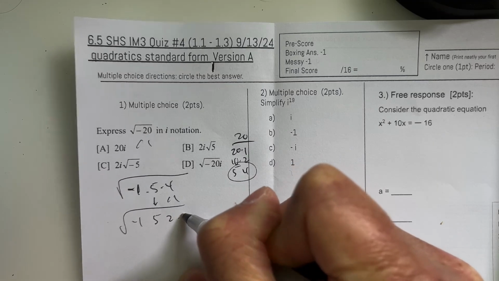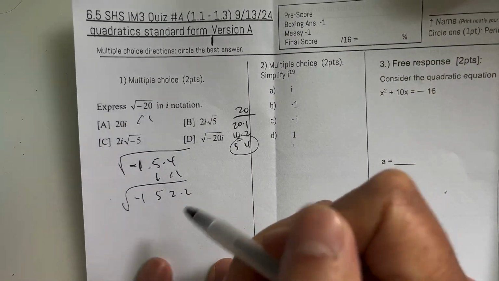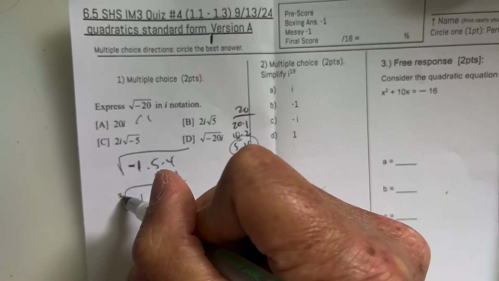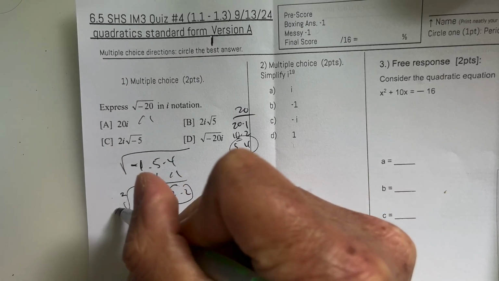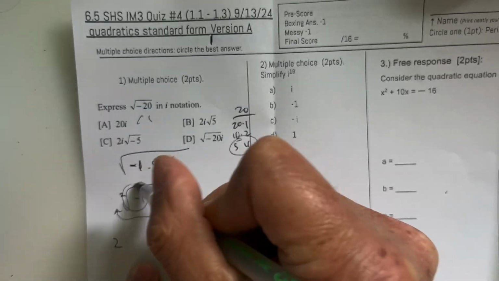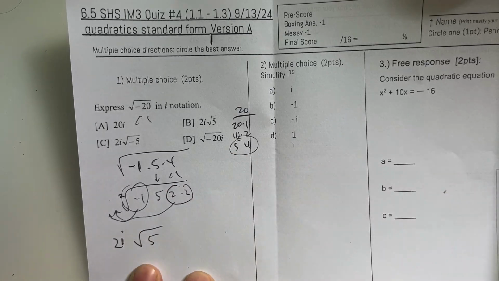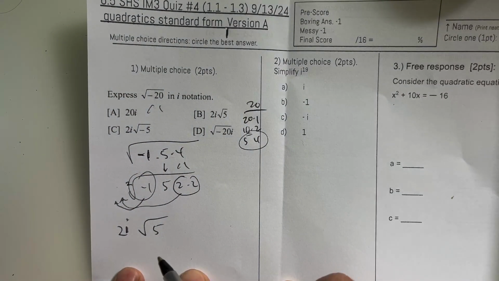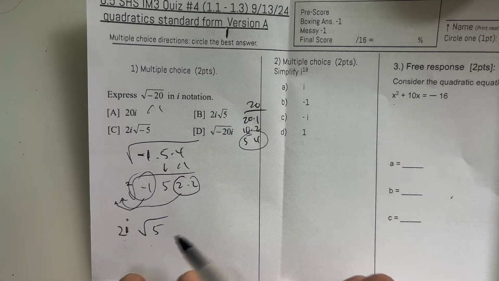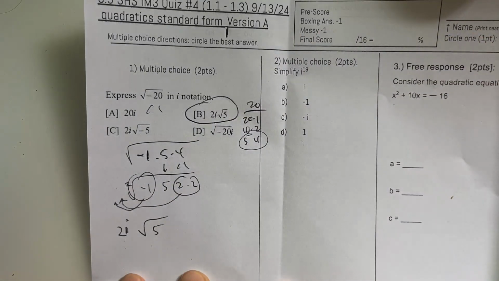You could break out the 4s here. And then remember your index is 2, so if they're a pair, they come out. The square root of negative 1 comes out as i. Here you don't need a plus or minus because it's not an equation, so the answer is 2i radical 5. That'll be choice B.